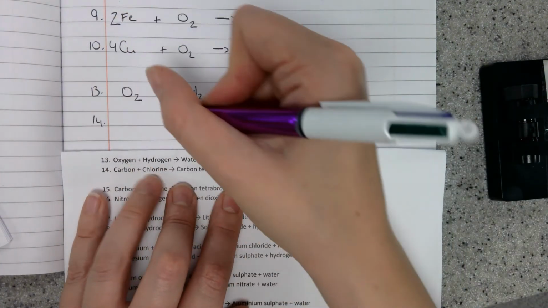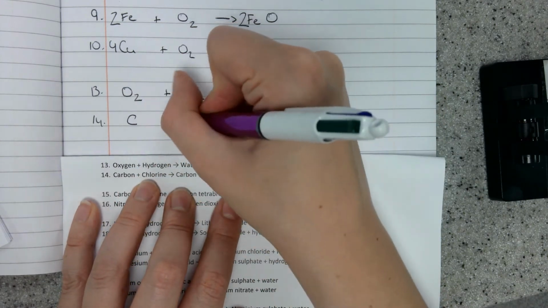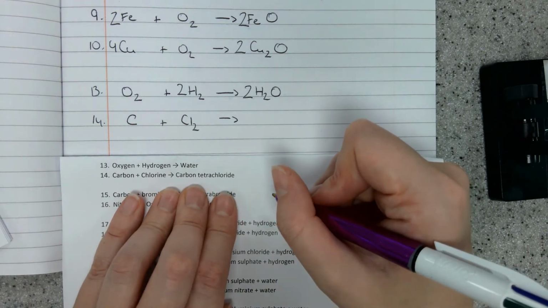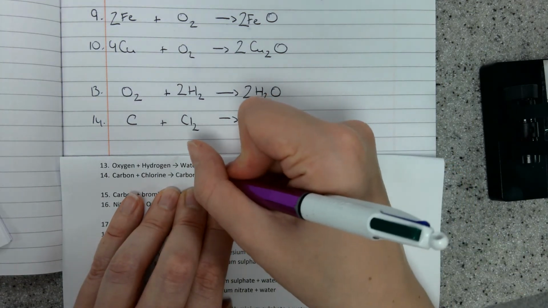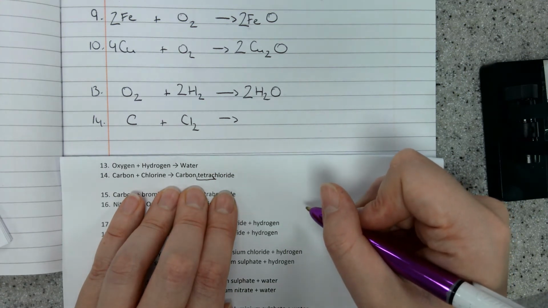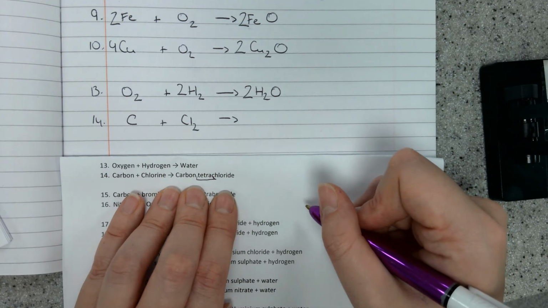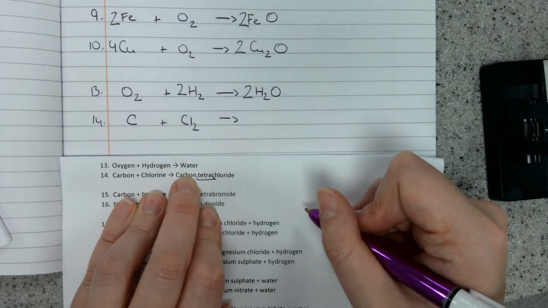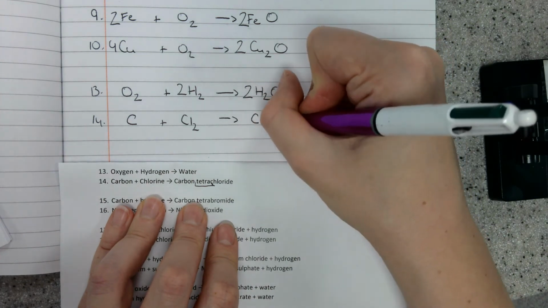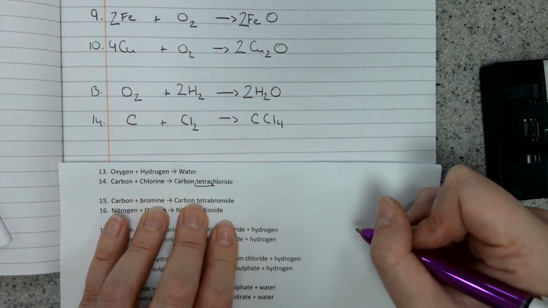14. Carbon is an element, it's got the symbol C. Chlorine is an element and it's diatomic, it's got the symbol Cl2. Carbon tetrachloride, now to be honest, they do typically give you this, but the tetra means 4. Mono is 1, di is 2, tri is 3, tetra is 4. So this is carbon bonded to 4 chlorines. So it's C with 4 chlorines, CCl4, carbon tetrachloride.